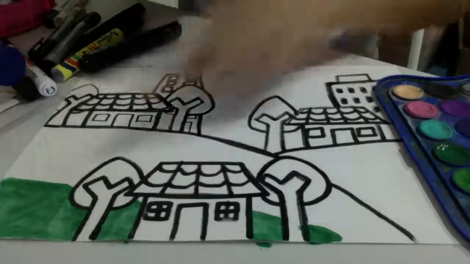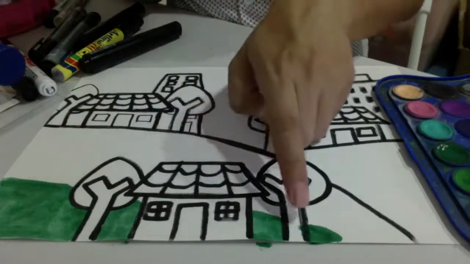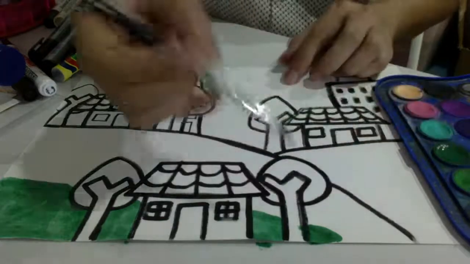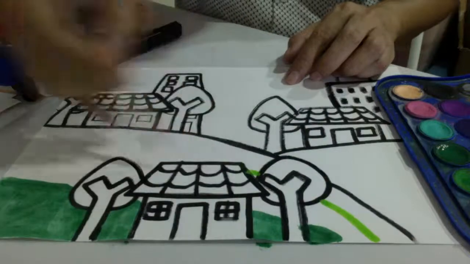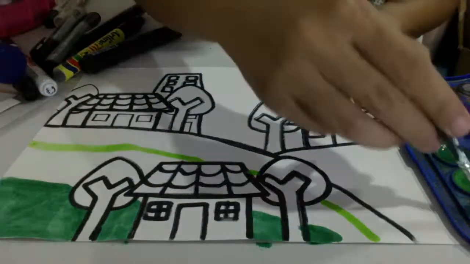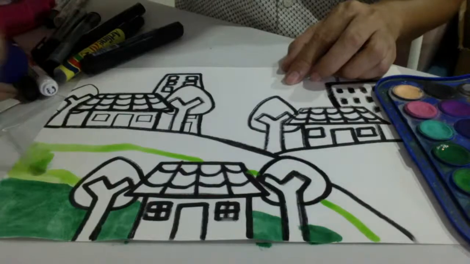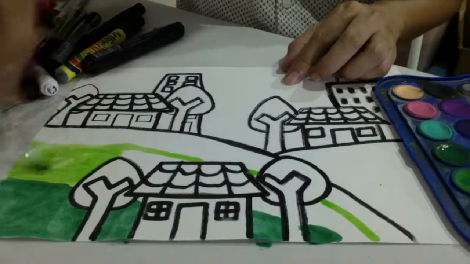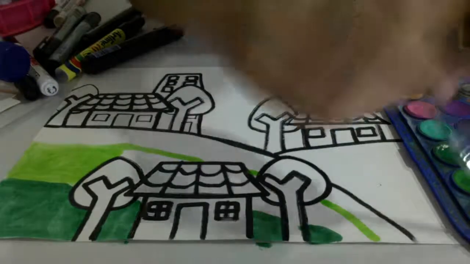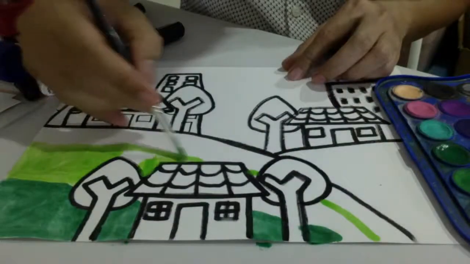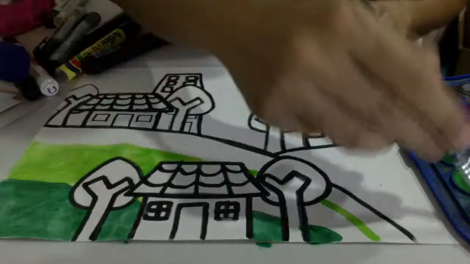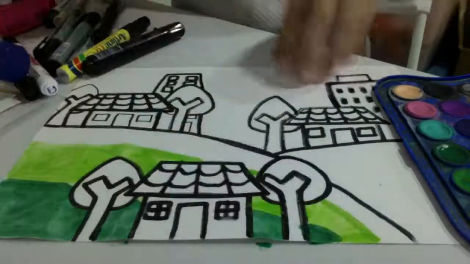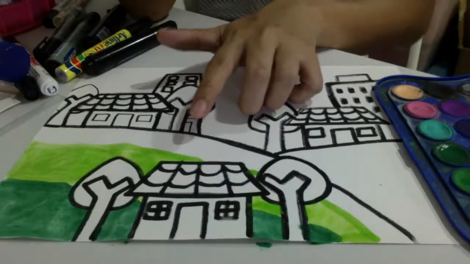Okay, after I'm using dark green, I will continue with light green on this area, and I'm going to make another layer on this part. And I will color the second layer with the light green like this. Yeah, you can guess after light green, what color after this one?